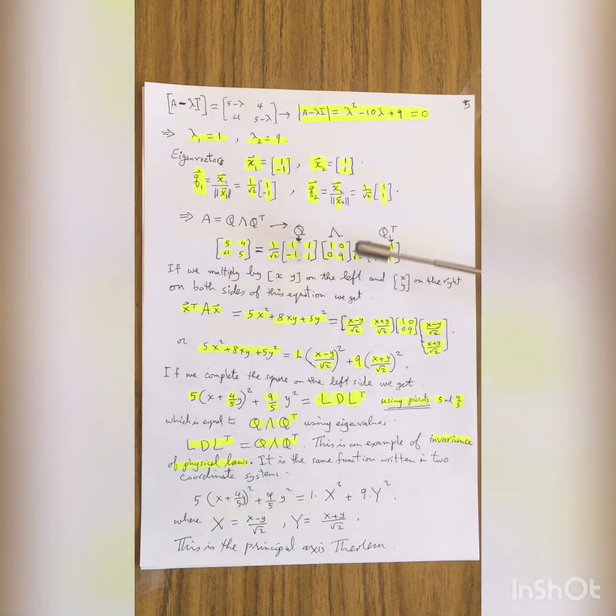The right-hand side will be, when Q is multiplied by the row vector xy, it gives the row vector x minus y over root 2, x plus y over root 2, multiplied by lambda, and then Q transpose multiplied by the column vector xy is the column vector x minus y over root 2, x plus y over root 2.